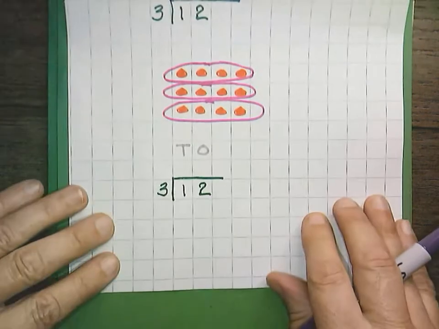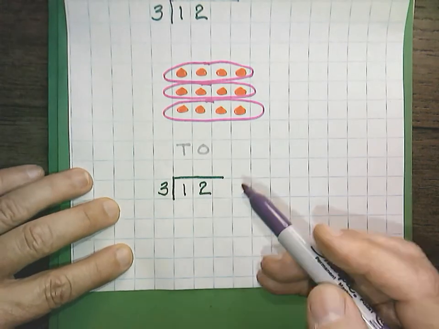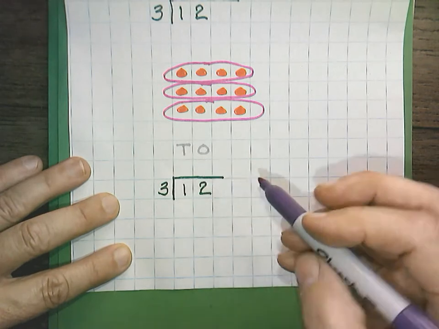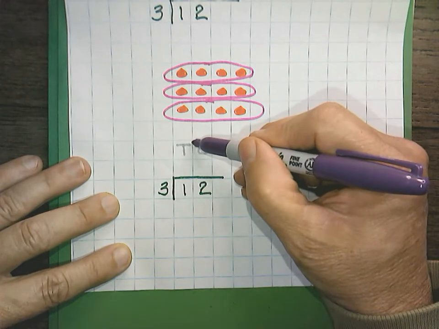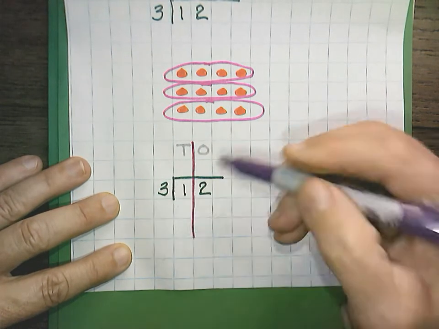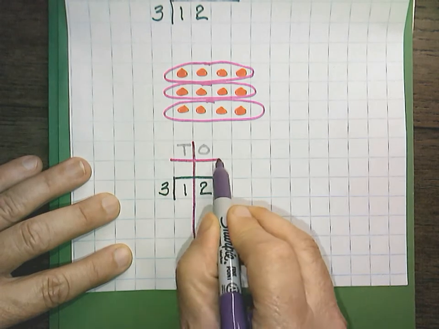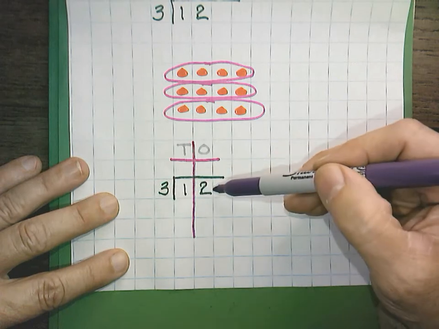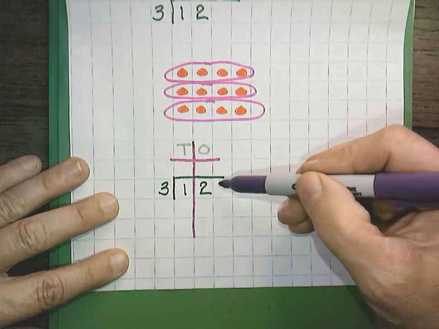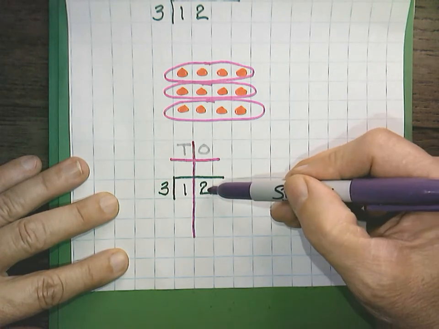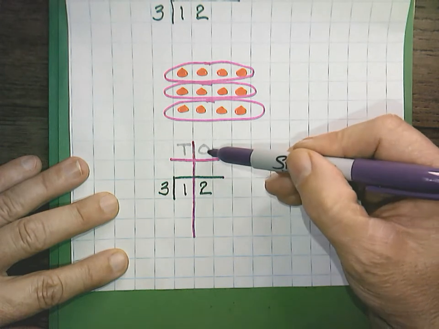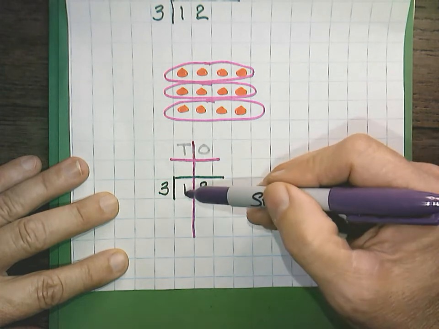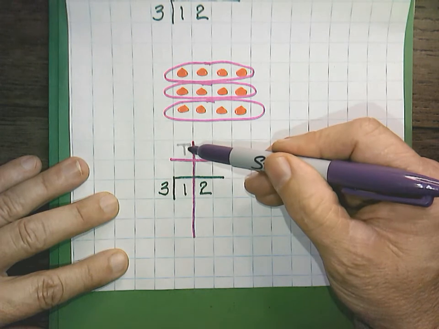Also keep in mind that when we're using long division, there's the whole idea of place value. I'm going to extend that a little bit. In this case, 12 divided by 3, 12 is our dividend. Keep in mind that the 2 would be in the ones position in place value, and the 1 would be in the tens.